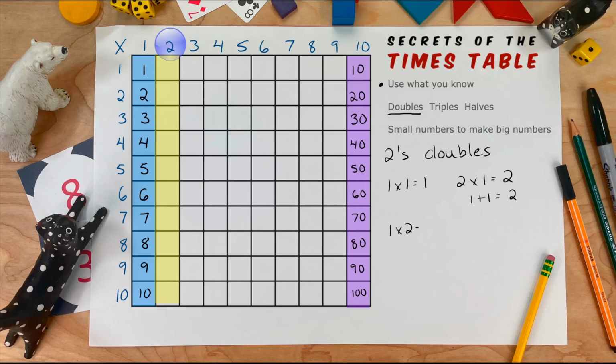1 times 2 equals 2. 2 times 2 is asking us to double the 2, add 2 and 2 together. 2 and 2 together make 4. So 2 times 2 equals 4. 1 times 3 equals 3. 2 times 3 is asking us to add 3 to itself, doubling it. 3 and 3 make 6. So 2 times 3 gives us 6. Let's add those to our chart. 2 times 1 is 2. 2 times 2 is 4. 2 times 3 is 6.